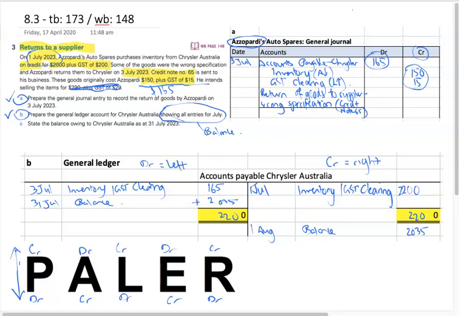C is actually the easiest question of all. State the balance owing to Chrysler Australia at the 31st of July. What does that mean? How much money do we owe Chrysler Australia on the 31st of July? We've worked it out. The 31st of July is the same balance as the 1st of August.